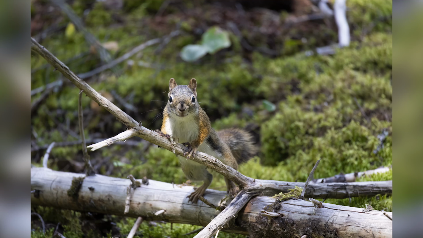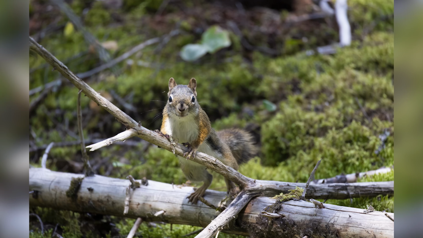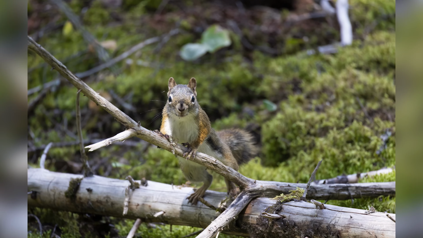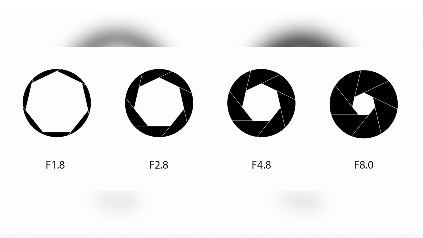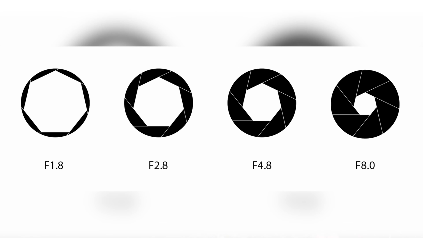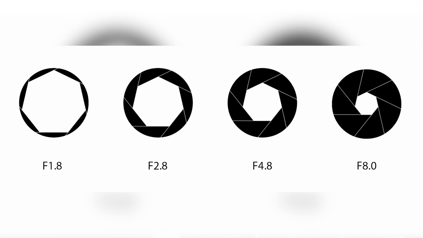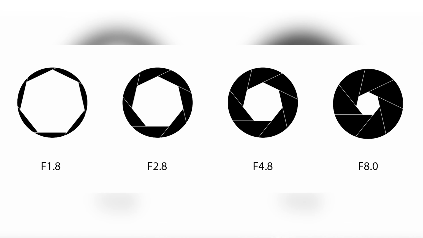The first thing that I always tell people when it comes to aperture is to think about the aperture like it's the pupil of your eye. Aperture blades inside your lens stop down to create a smaller hole and let less light in, or they open up wide to let more light in. Very similar to the way the pupil works in your eye.